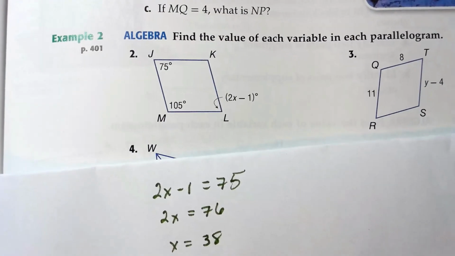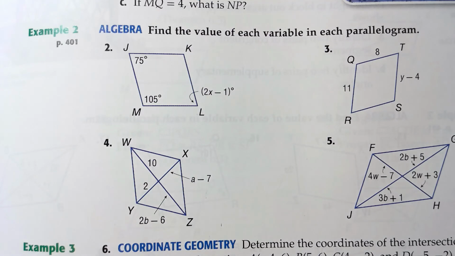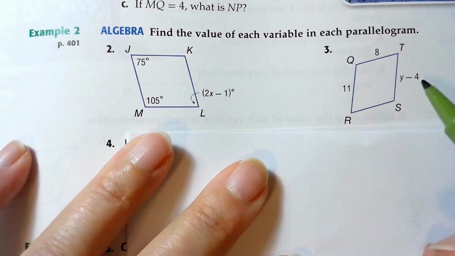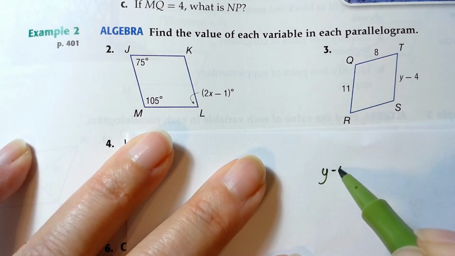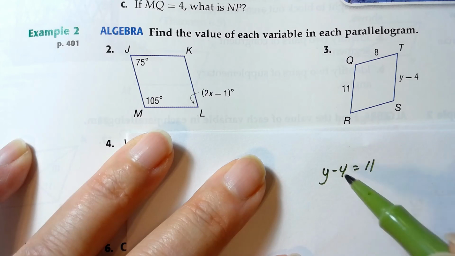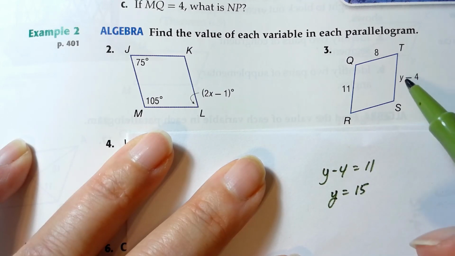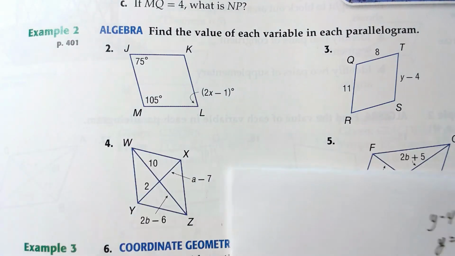So those were angles. This next problem, you notice we're not talking about angles anymore, we're talking about sides. I know nothing about the angles here. But if I'm trying to find y, I know that opposite sides are congruent. So y minus 4 is equal to 11. If I add 4 to both sides, I get 15. So 15 minus 4 is 11, and that's 11. These sides are 11, this side's 8, and that side's going to be 8 because it's a parallelogram and opposite sides are congruent.